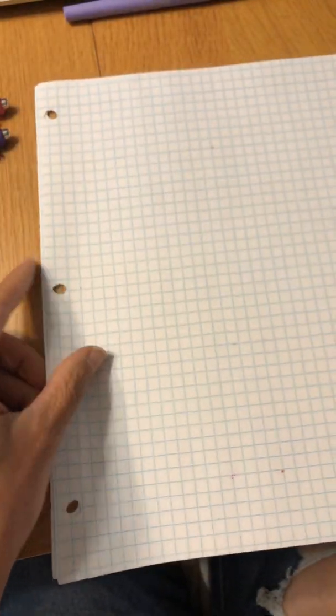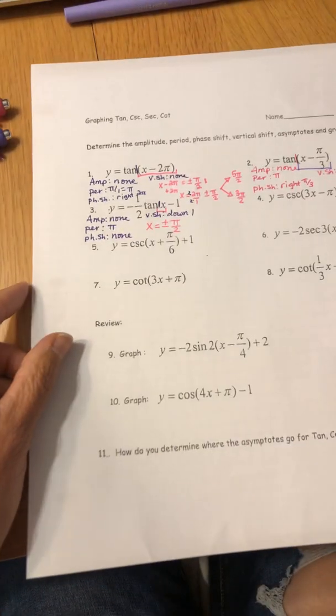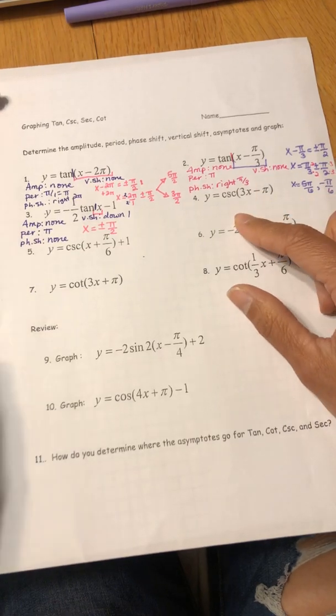Actually, because it bled through, I'm going to use a fresh sheet. So yeah, I'm going to waste paper. What if? Okay, number 4. Okay, this time it's not tangent, it is cosecant.